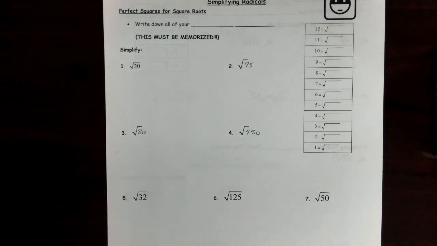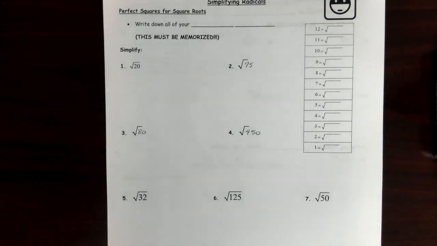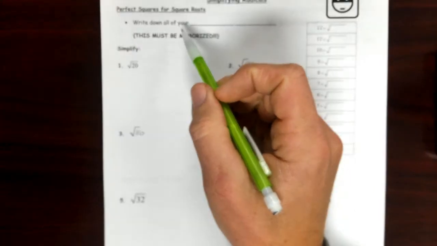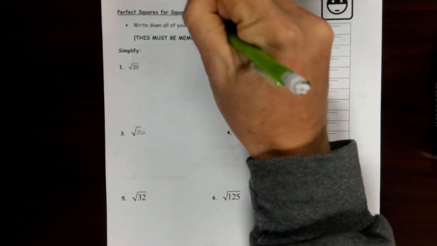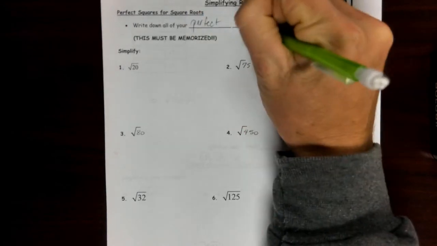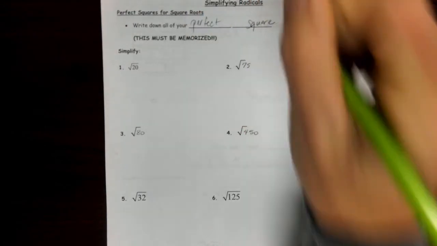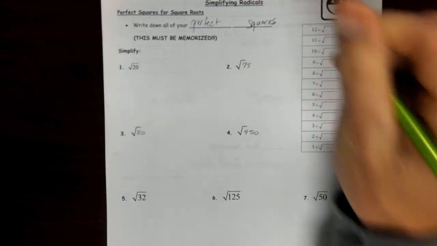Alright, again, looking at simplifying radicals today. First step, we want to remember what our perfect squares are. We're going to write down all of our perfect squares. The more we recognize, the quicker it will go.